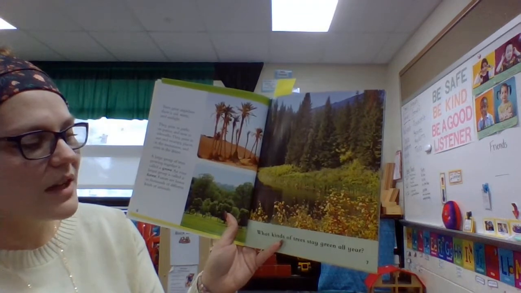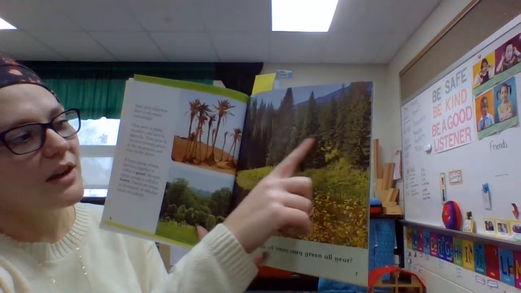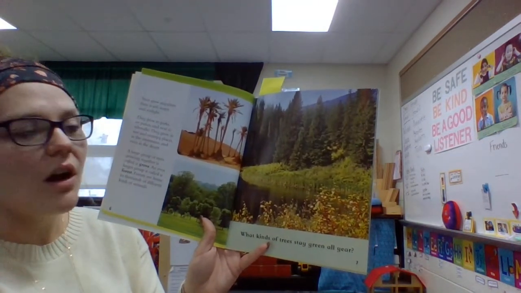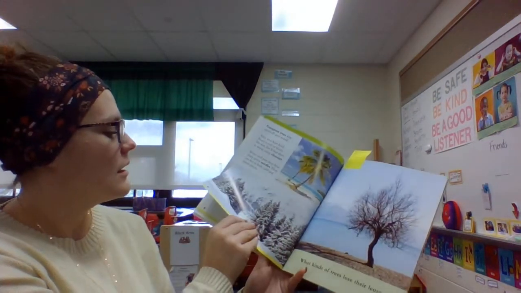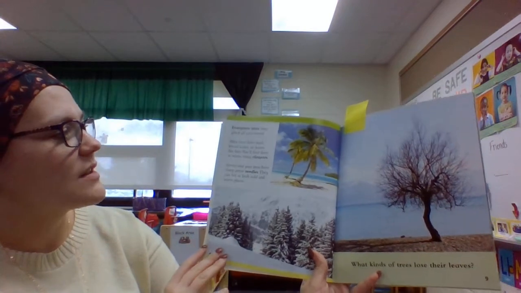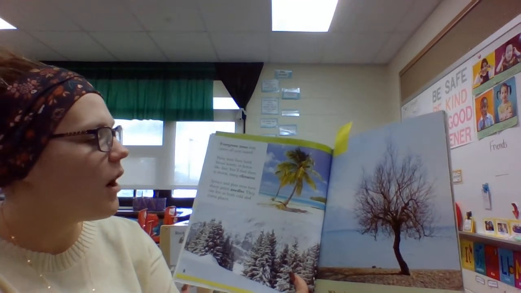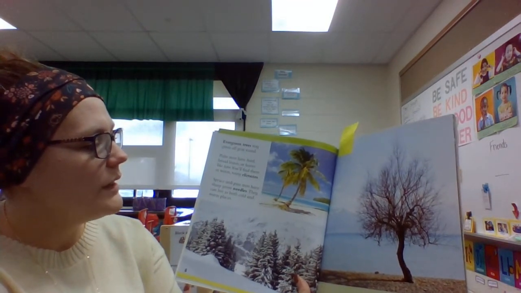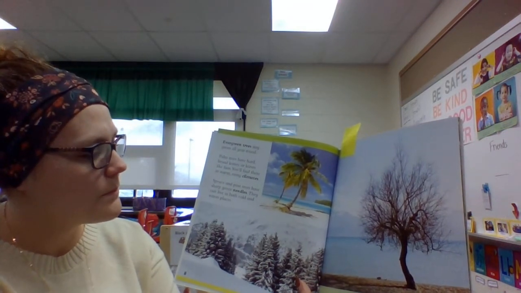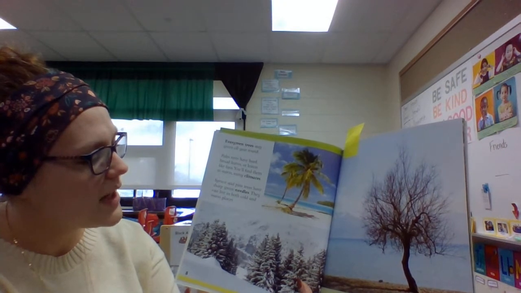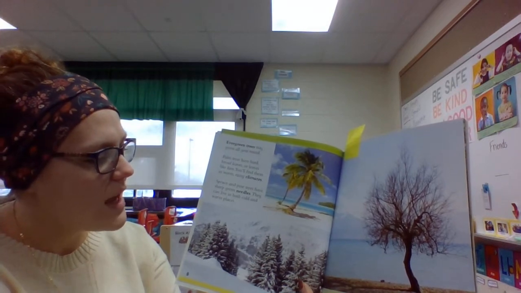What kinds of trees stay green all year long? These are the trees that they are talking about, and they stay green all year long, but we have a special word for those trees. Evergreen trees stay green all year around. Palm trees have hard, broad leaves, or leaves like fans. You'll find them in a warm, rainy climate. Spruce and pine trees have sharp green needles. They can live in both cold and warm places.